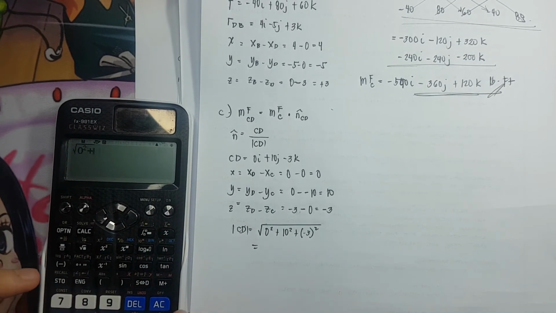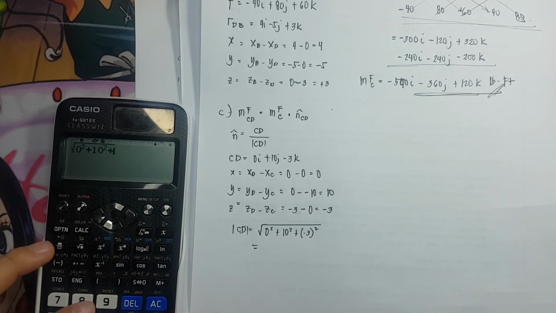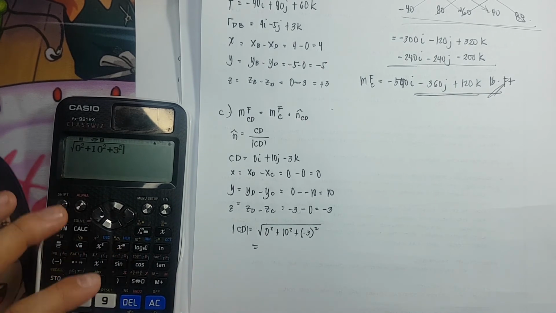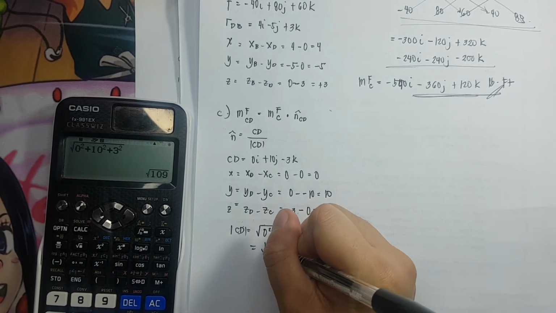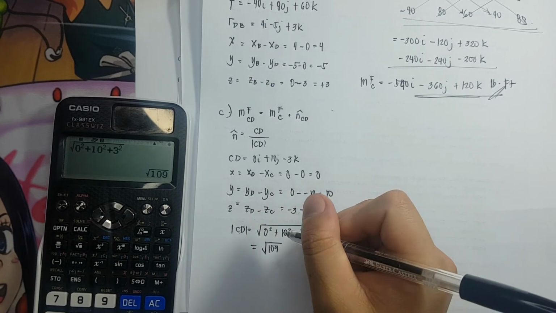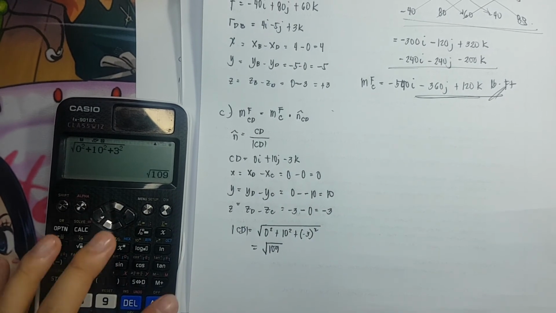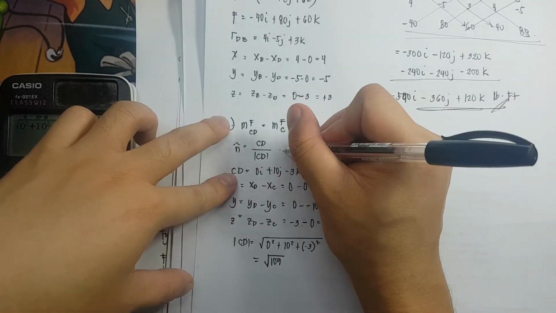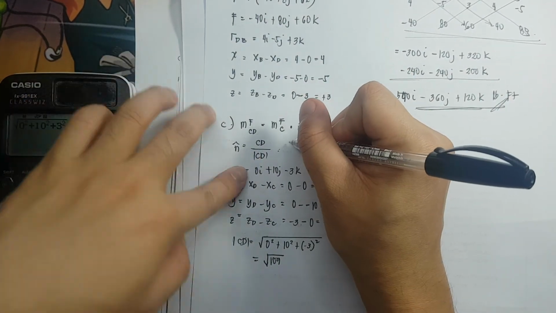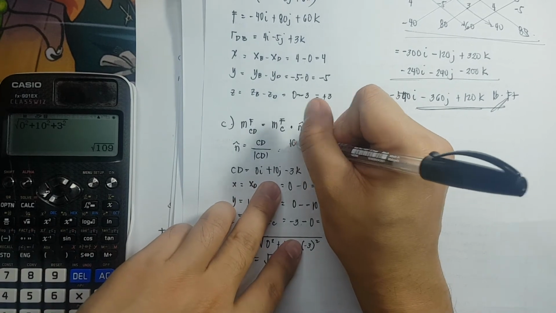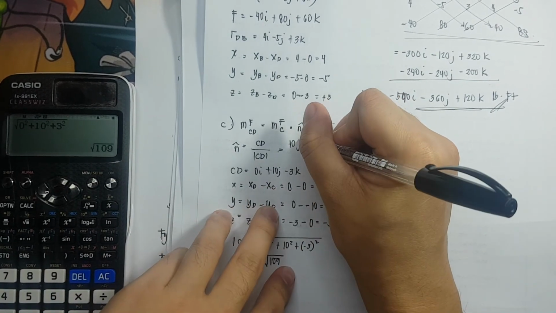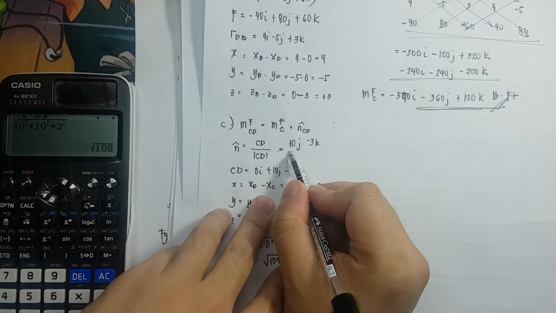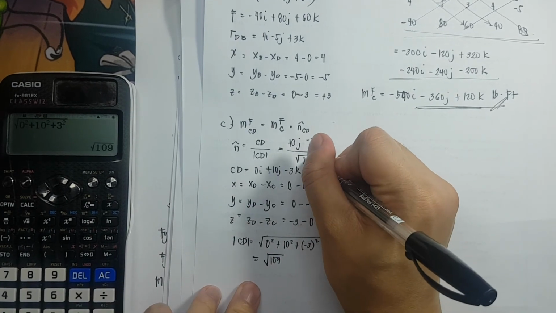We have the square root of 109. So substituting it here, we have 10j minus 3k over the square root of 109.